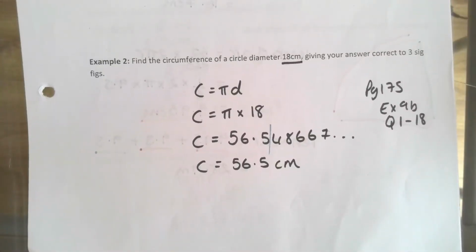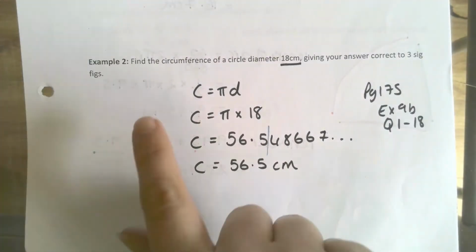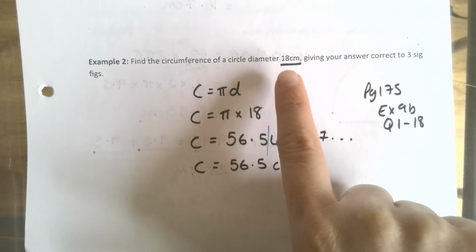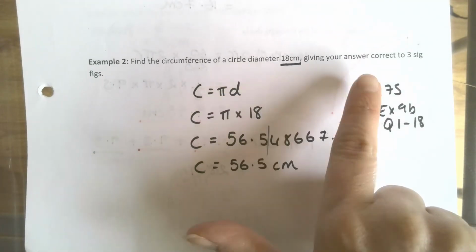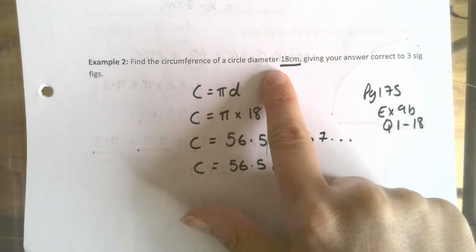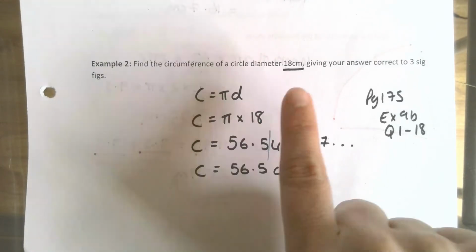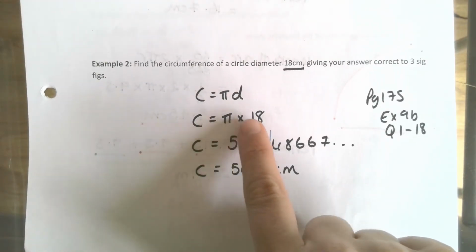Okay, so let's look at example 2. So this time the question had given us the diameter. Find the circumference of a circle, diameter 18 centimeters, and again give your answer to 3 significant figures. Because the question's given us the diameter this time, that's why we chose this equation. So C equals pi d.